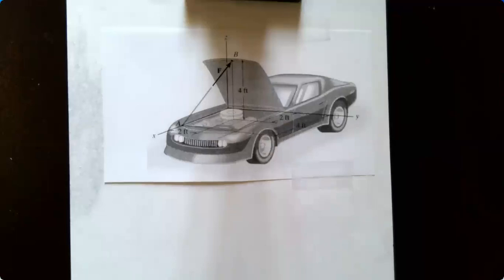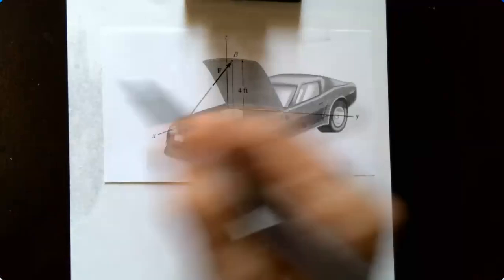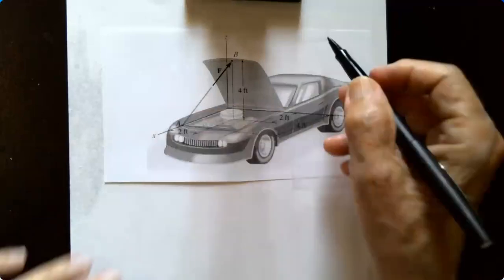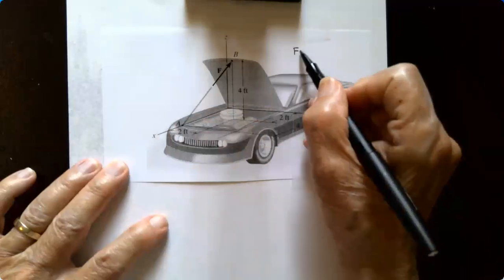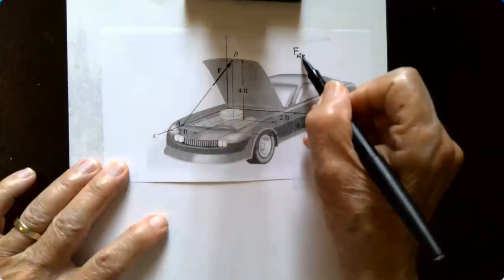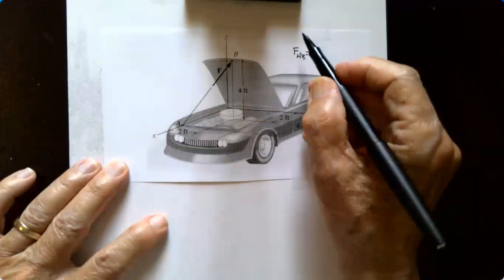Okay. So what we want to do, there's a force in the rod of AB. The force in AB is equal to 24 pounds.